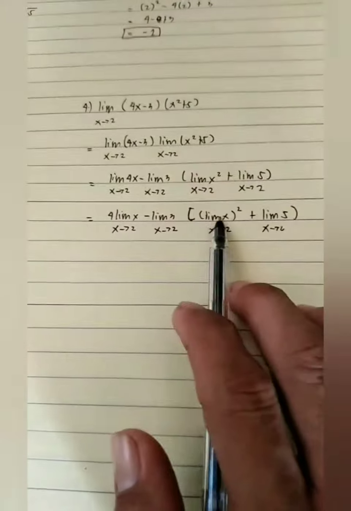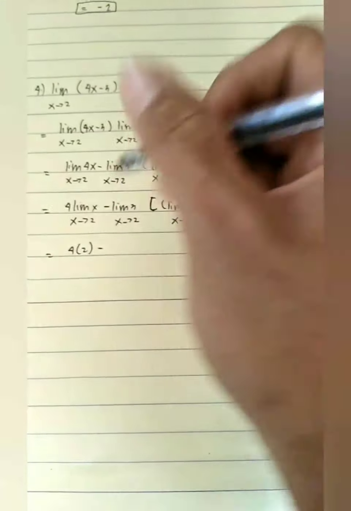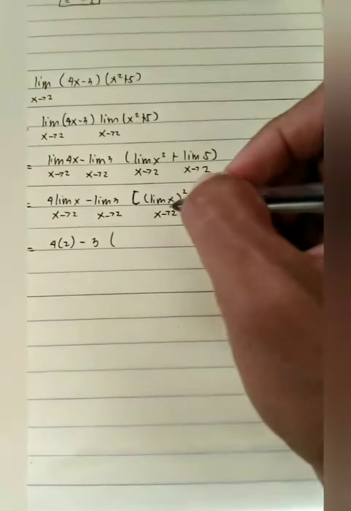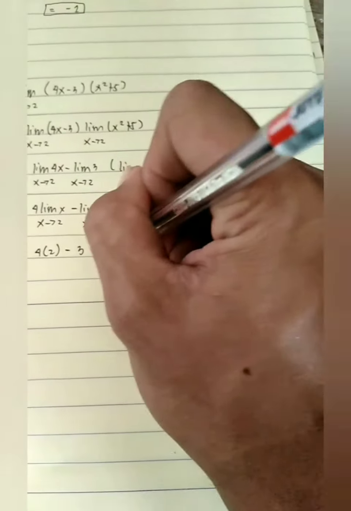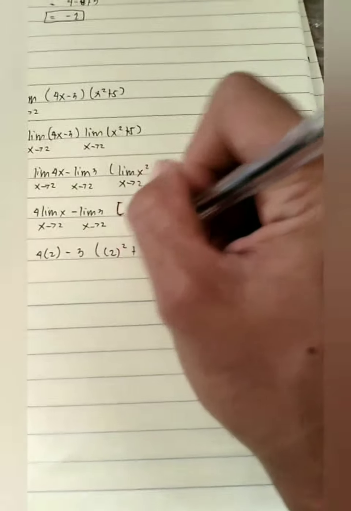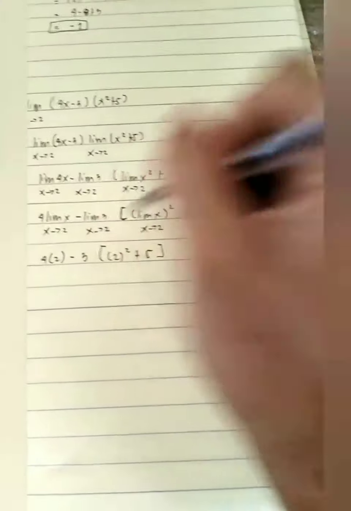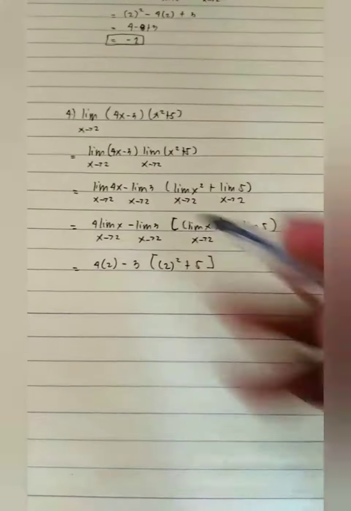So we have 4 times the limit of x, that is 4 times 2, minus the limit of the constant 3, that is still 3, times the limit of x squared, that is 2 squared, plus the limit of the constant 5, that is still 5.